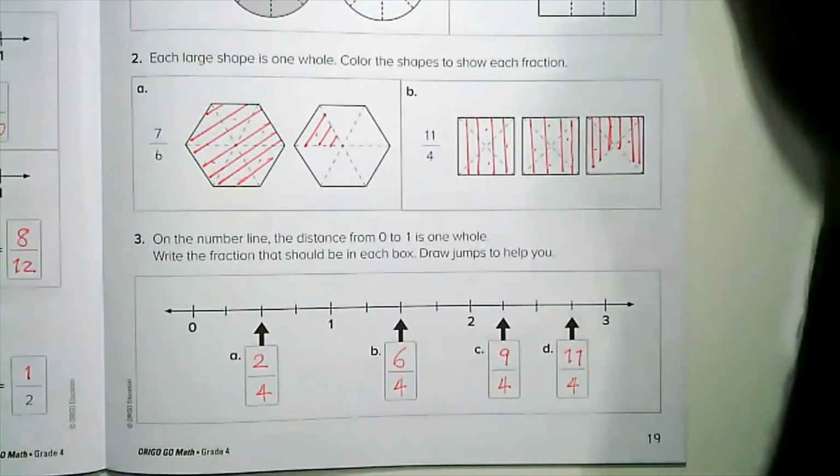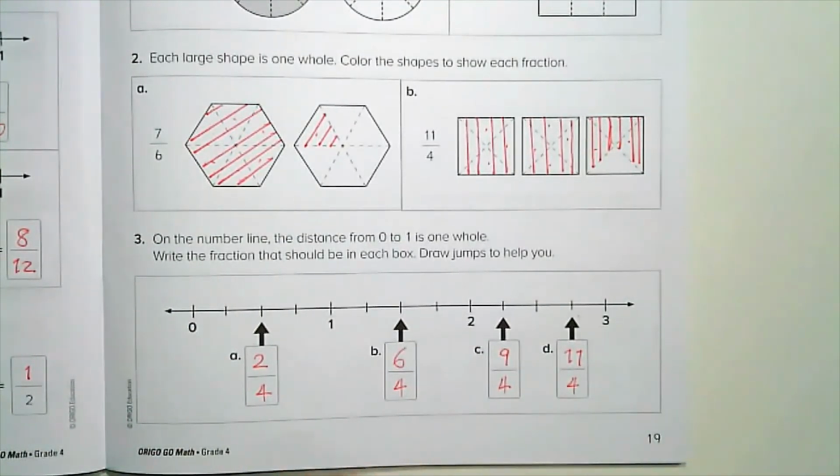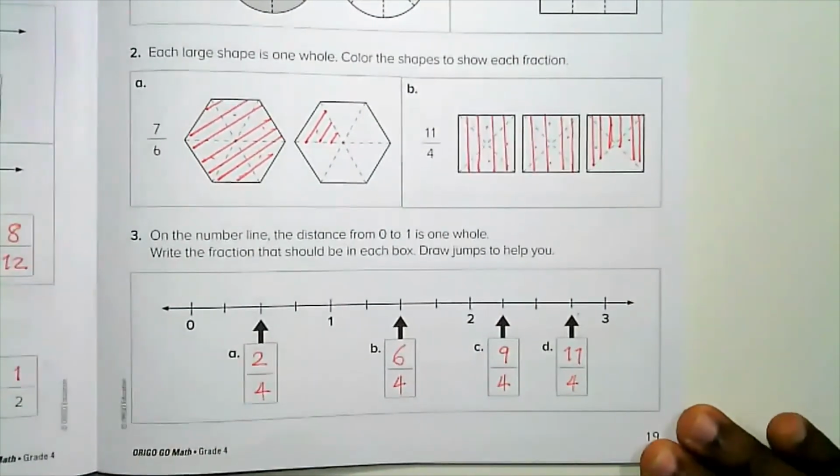Compare your work with the answers here and do your correction as appropriate.